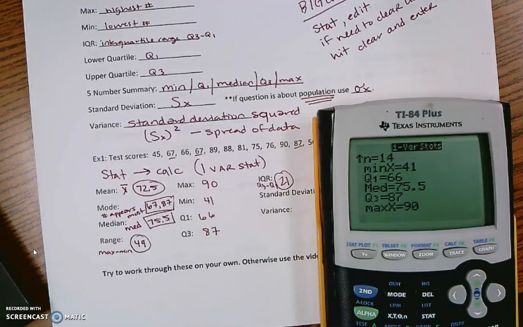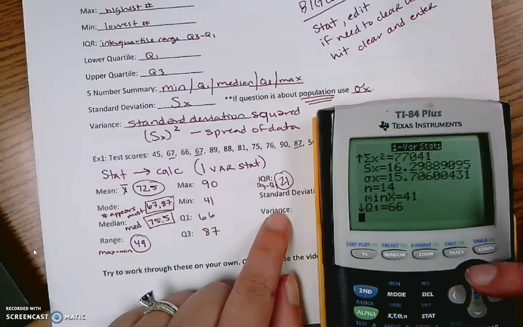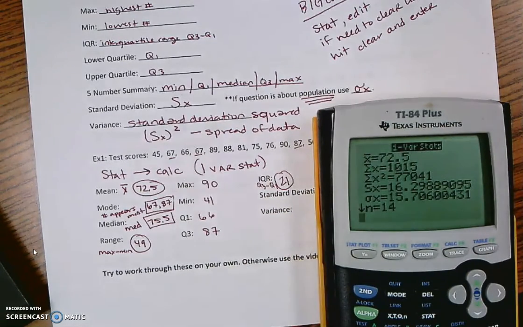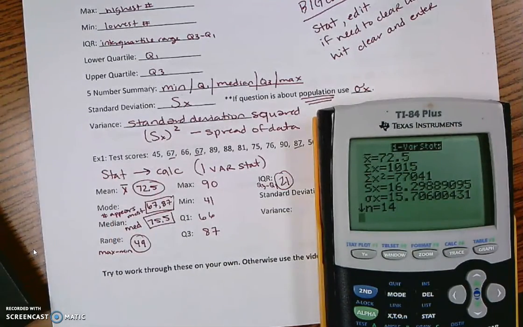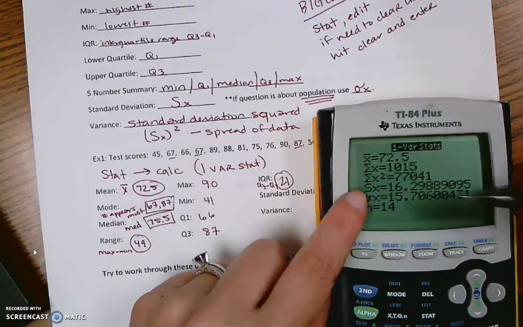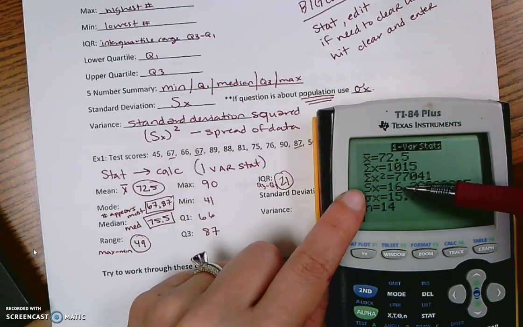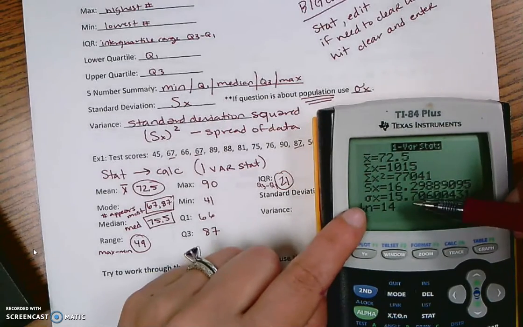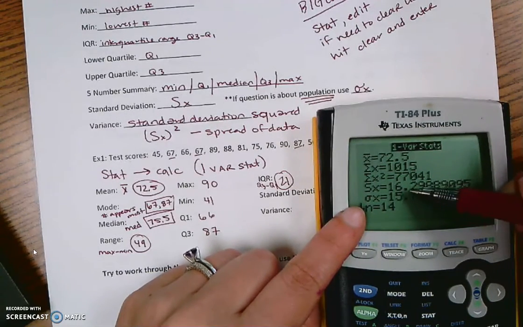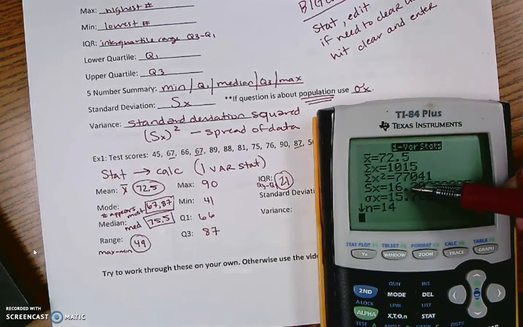Now standard deviation and variance. If this is a sample, which is most of what you're going to be given, a sample of test scores, a sample of data that's been collected, you're going to use SX as your standard deviation. If you're given the actual population, then you're going to use the σ with the X. We're going to use SX for almost all of our examples because most of the time we're given a sample.